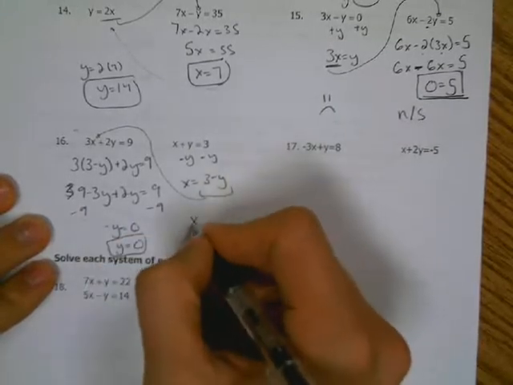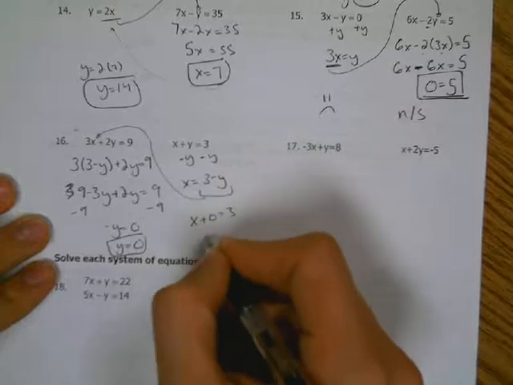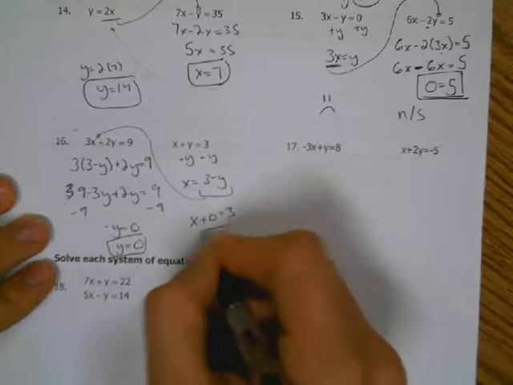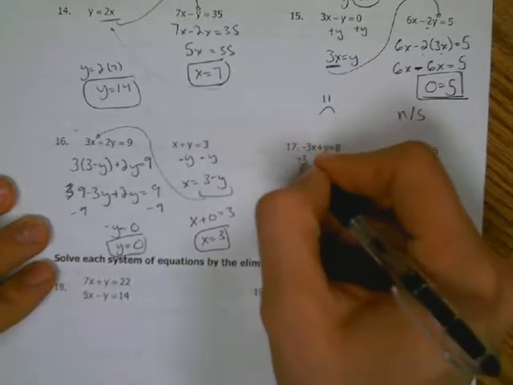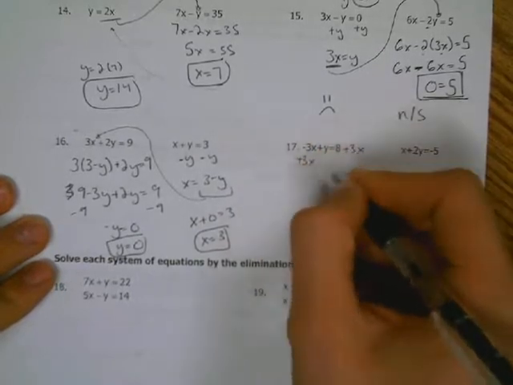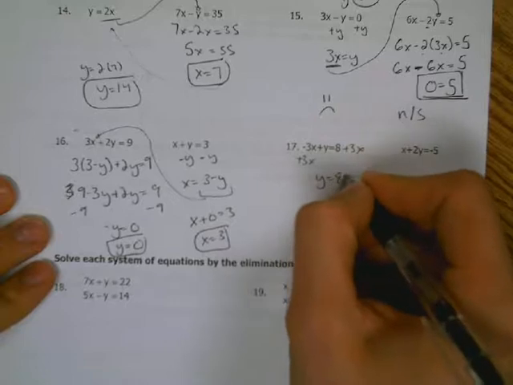And then I have x plus y is equal to 3. So x is equal to 3. Or you could do 3 minus 0. You're going to get the same answer. This one, I'm going to use this equation right here, number 17. Add that 3x to both sides. Y is equal to 8 plus 3x.